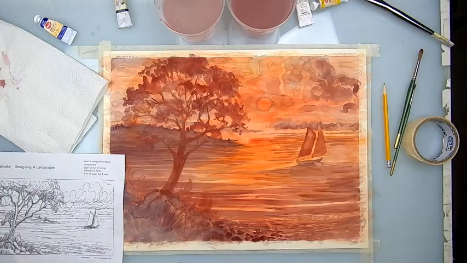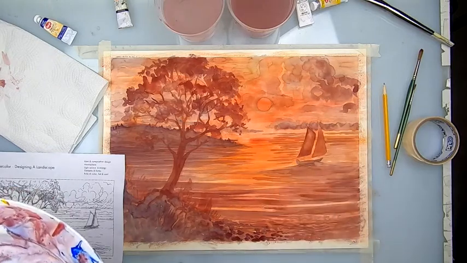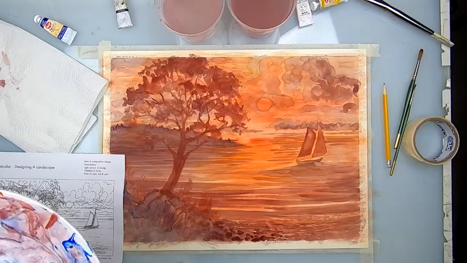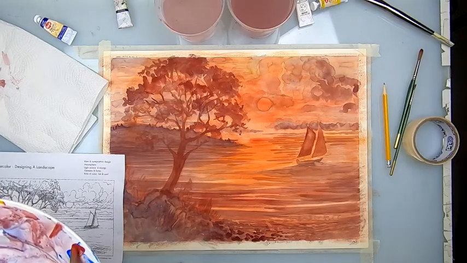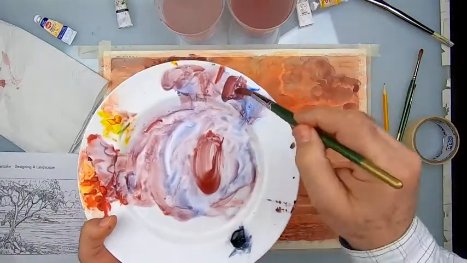Right, that's further from the light, and you can see how the light is starting to now focus down in the middle of the painting where it should be, right? My cool colors are being applied away from the light.